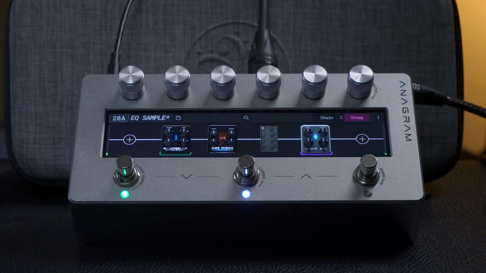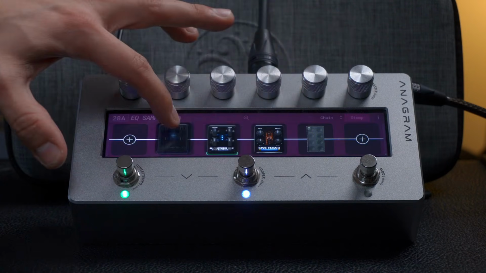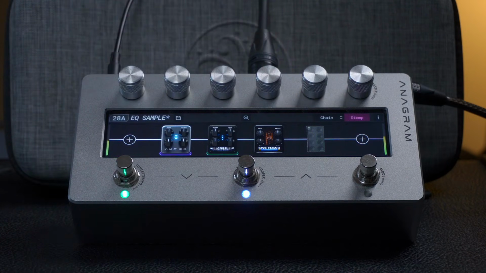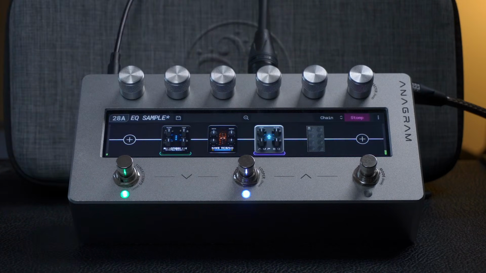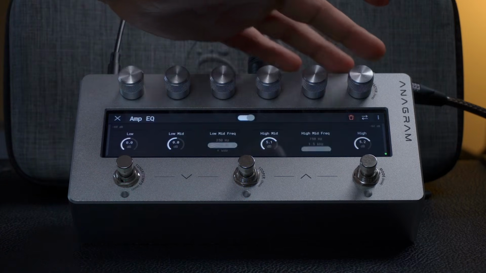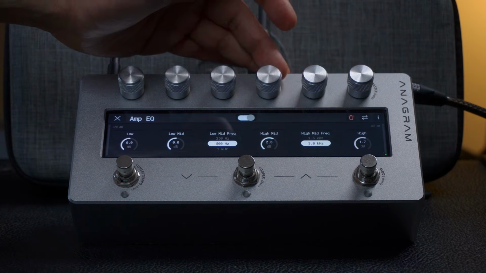Again, here is also a pretty extreme boost. If I place it again here, in the middle, and of course I can then tame it down a bit more.